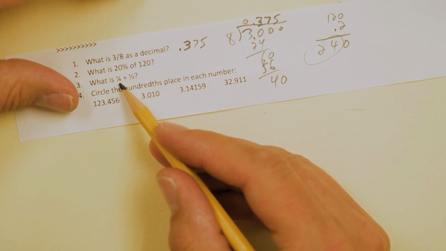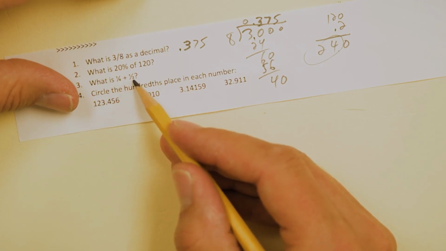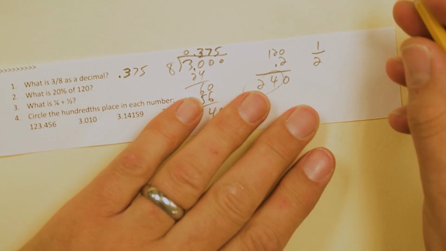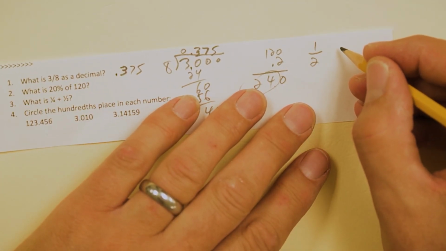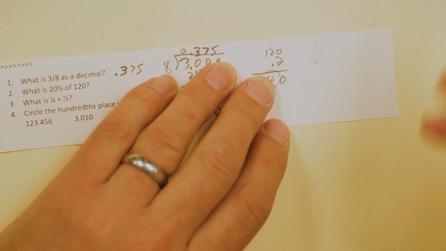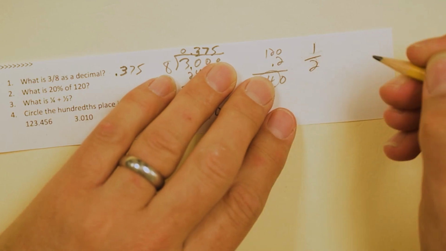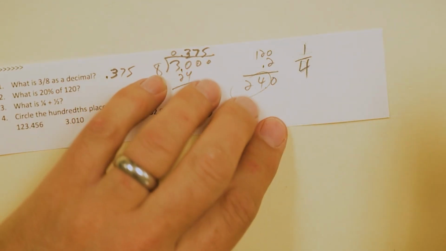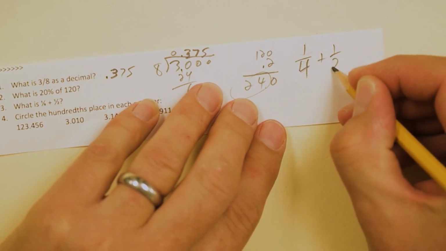What is a quarter plus a half? Well, you could look at this as a half is 2/4. So one way to look at this, let's take the quarter first. We have the quarter, 1 over 4, plus 1 over 2.